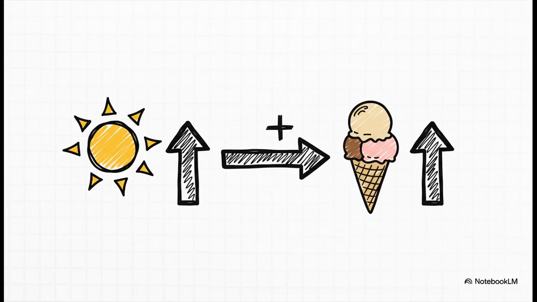Just think about this for a second. When it's super hot outside, what's the one thing you feel like having? Ice cream, right? So the hotter it gets, the more ice cream gets sold. You see that? That connection, that relationship between two things, that's exactly what correlation is all about.